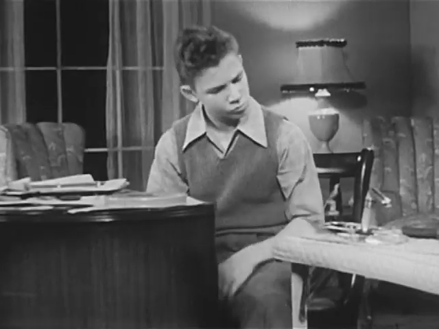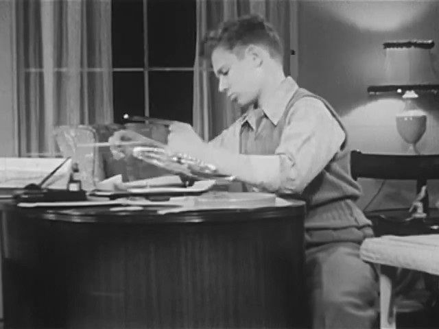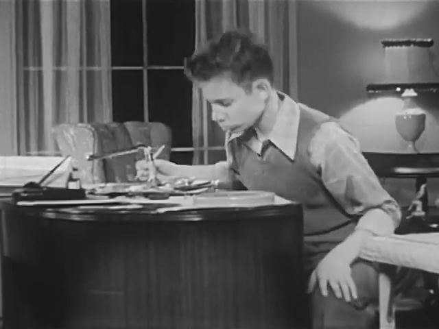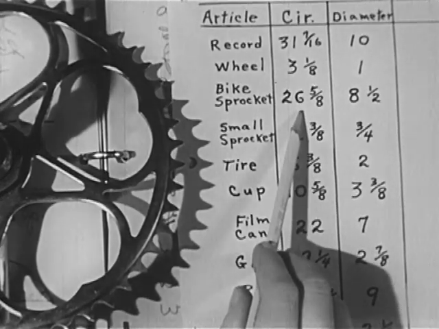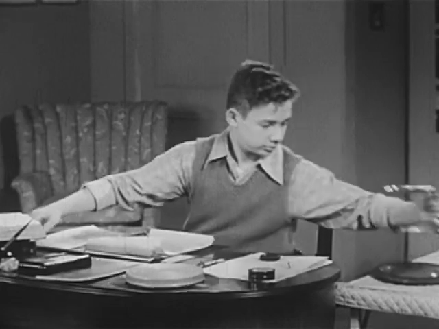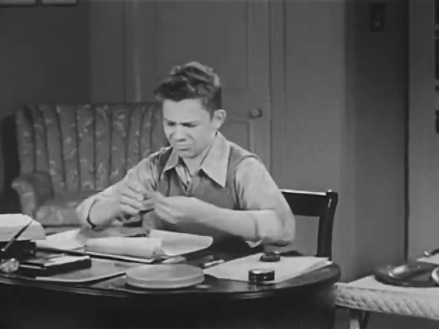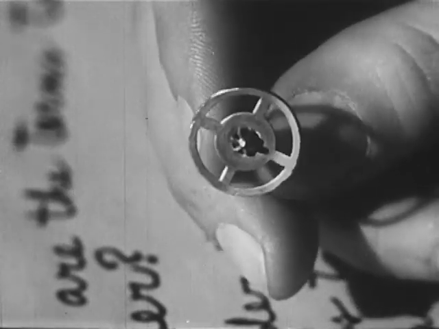You've measured a lot of circles. This sprocket wheel with a diameter 8½ inches long has a circumference of 26 5/8 inches. But still, what about pi?